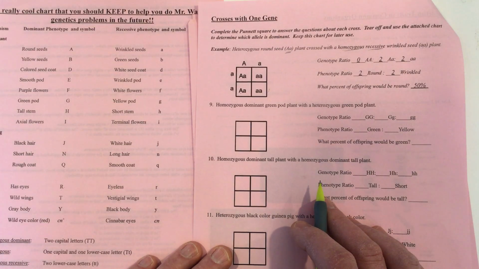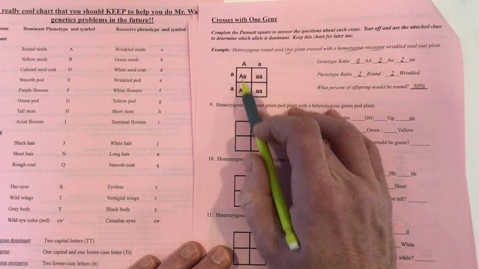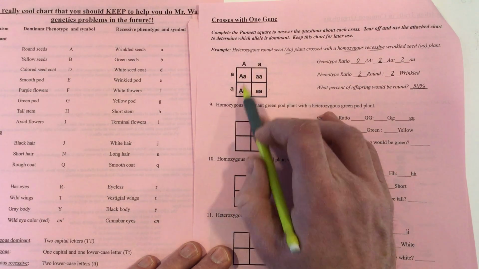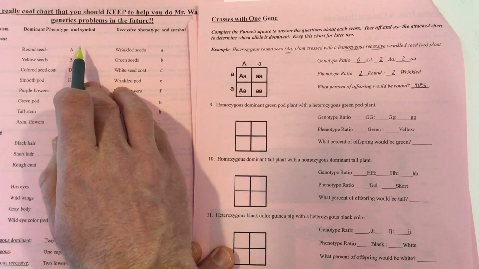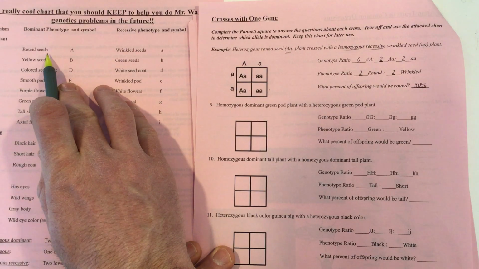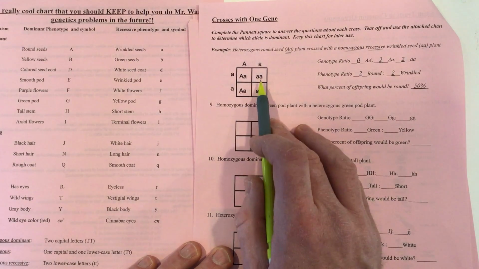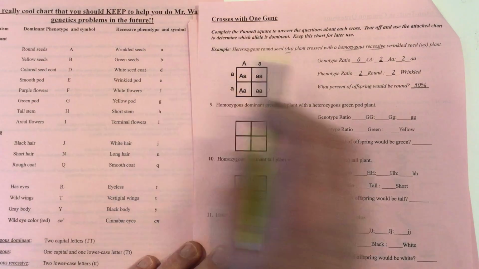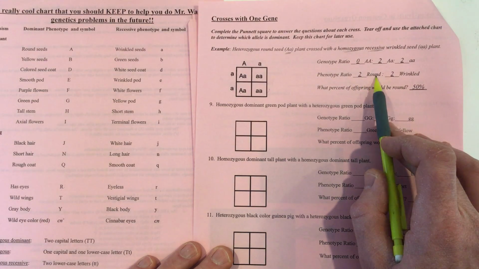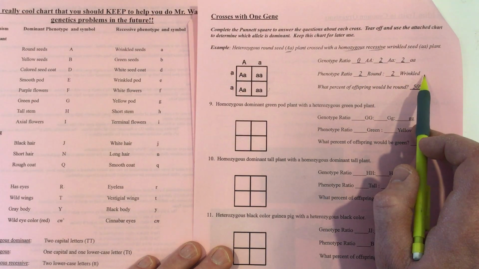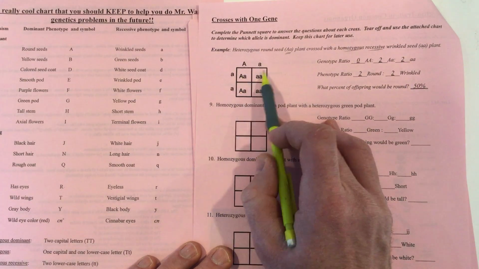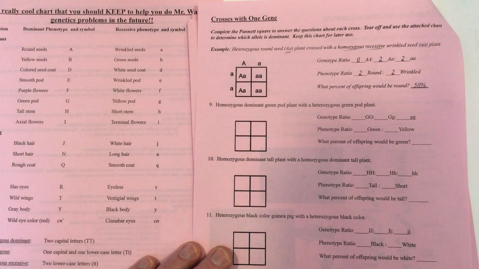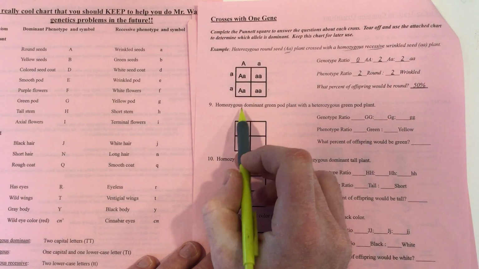For a phenotype ratio, remember that's telling me what they would look like. So these two have one of each, so they're going to have round seeds because big A dominates the little a. These two are going to have wrinkled seeds because they only have wrinkled seed alleles. So you see how I got that? Two round, two wrinkled. And then what percent would be round? Well, we said that 2 out of 4, that's 50%. Okay? All right, let's try the next one.